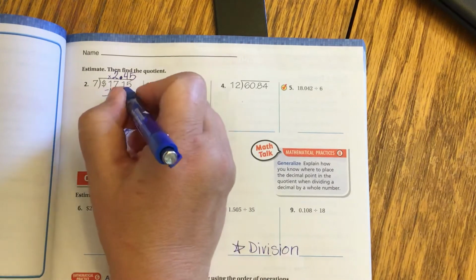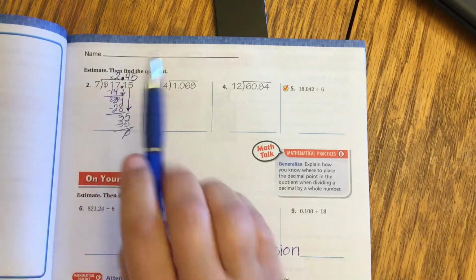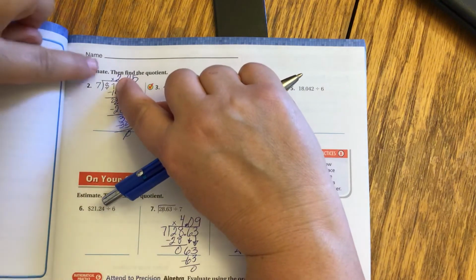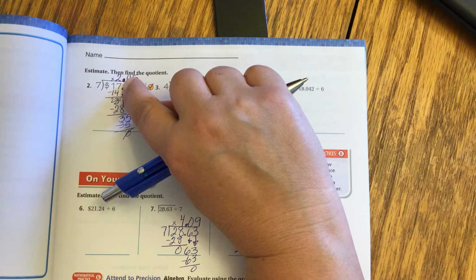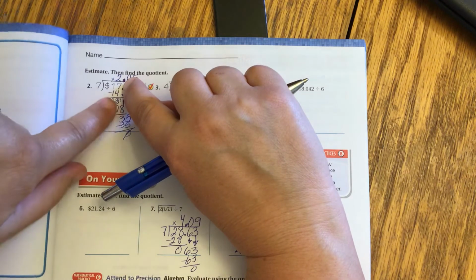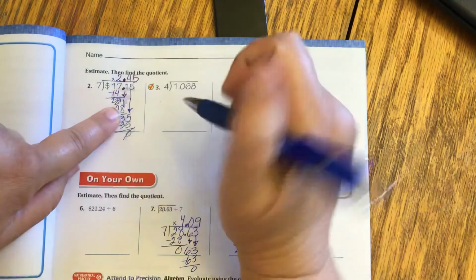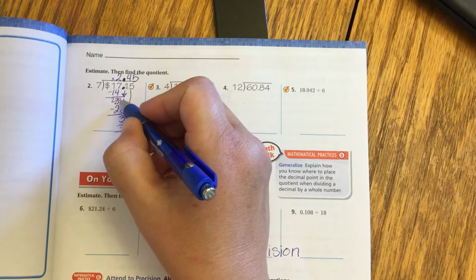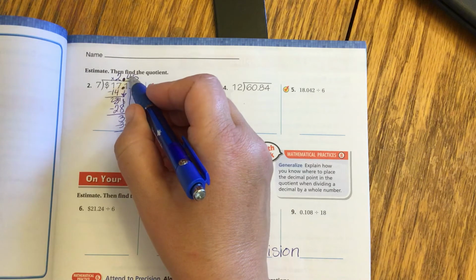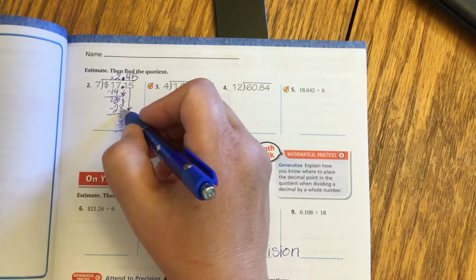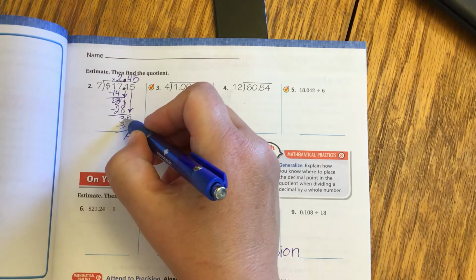So bring the decimal straight up before you start the problem. 7 cannot go into 1, so I put a little X there. 7 goes into 17 2 times. 2 times 7 is 14. When I subtract it, I get 3. Then I brought down the 1, so I have 31. 7 goes into 31 4 times. 4 times 7 is 28. Subtract it from 31 and we get 3.